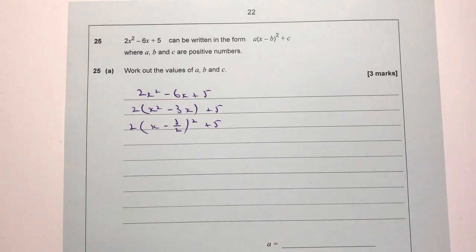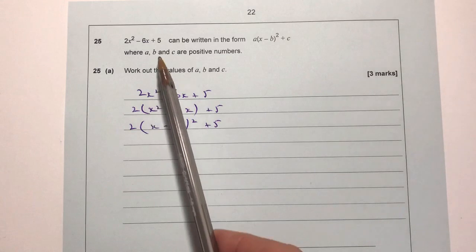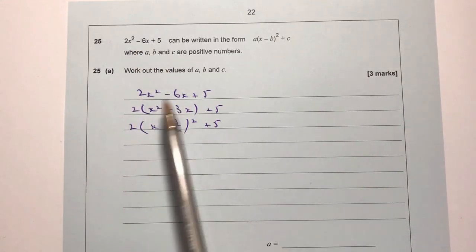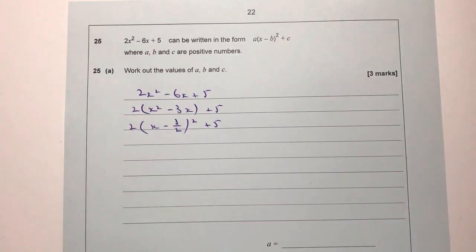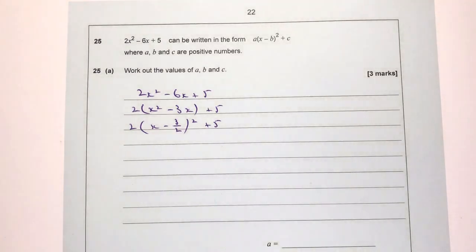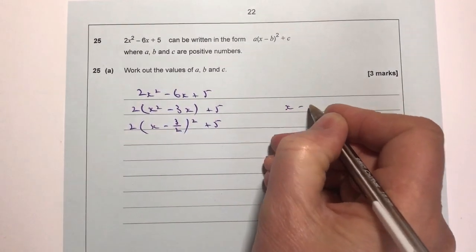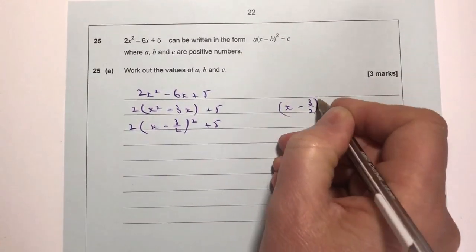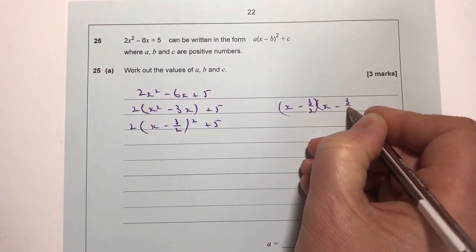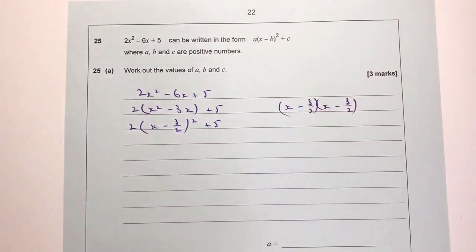And the object really is we're not changing the value of this particular expression, but what we're doing is we're just rewriting it in a slightly different format. Okay, so if I now just multiply this out, I'm going to have x minus 3 over 2 times x minus 3 over 2. Okay, so let's work that out.